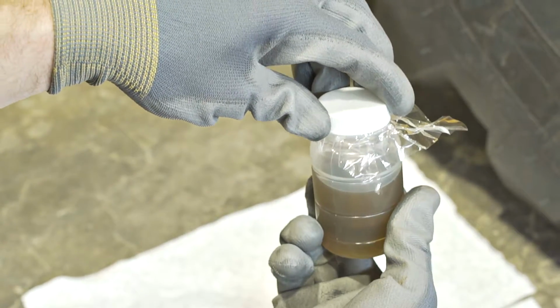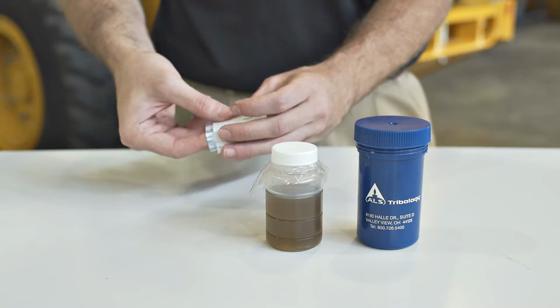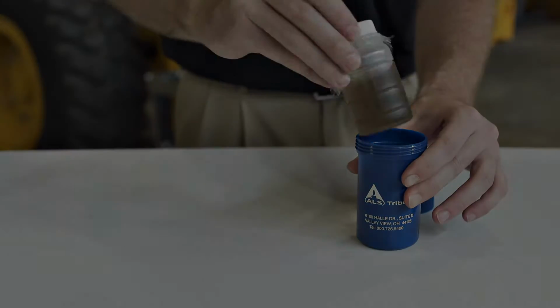Fill out the sample information form completely and submit the form and sample to the designated regional lab for testing as soon as possible. This will ensure timely and relevant information.